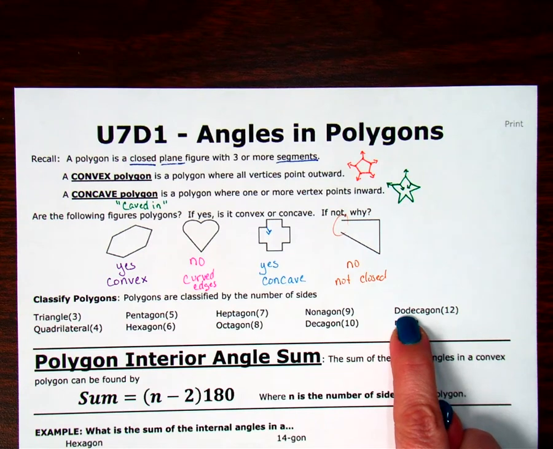So if you have a favorite number and you just want to know what it is, you could Google "what do you call a 27-sided polygon," and you'll be able to find what you call that polygon. So whatever your favorite number is, you could go look that up.